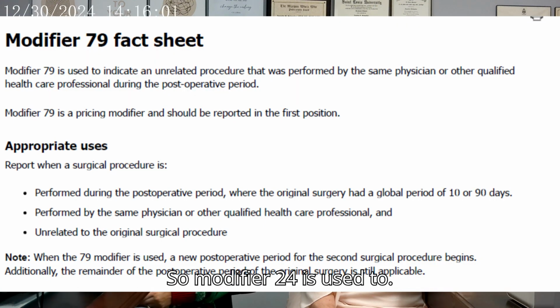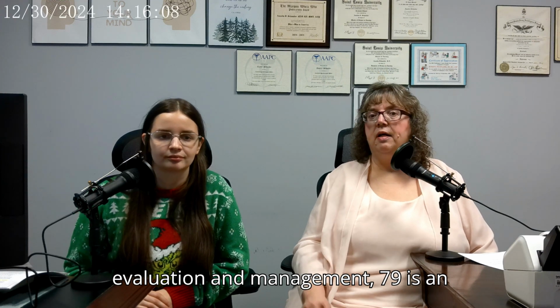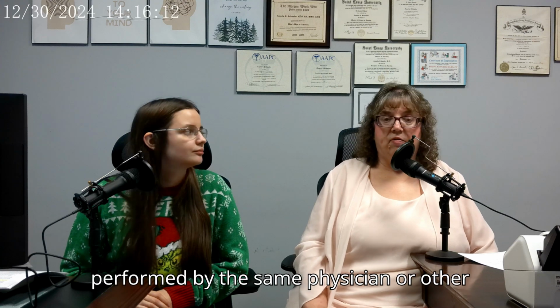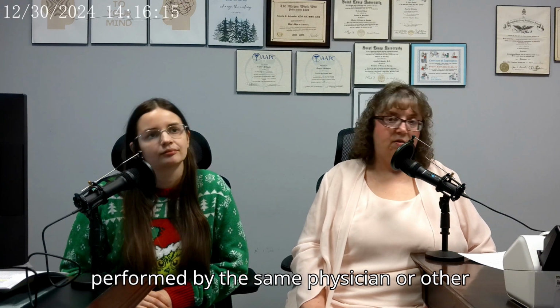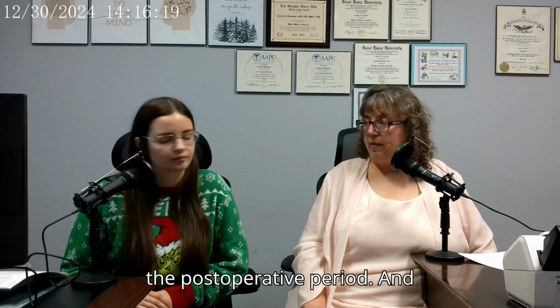So modifier 24 is used to bill for an unrelated evaluation and management. 79 is an unrelated procedure, still performed by the same physician or other qualified healthcare professional during the postoperative period.